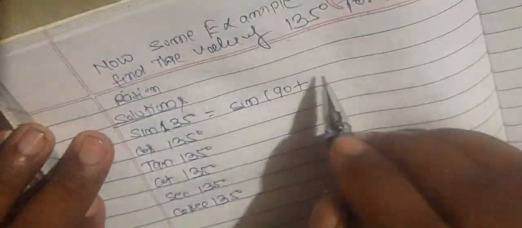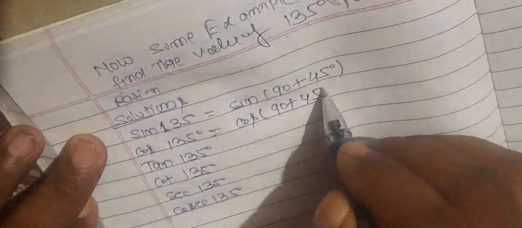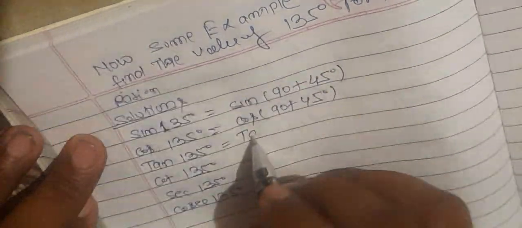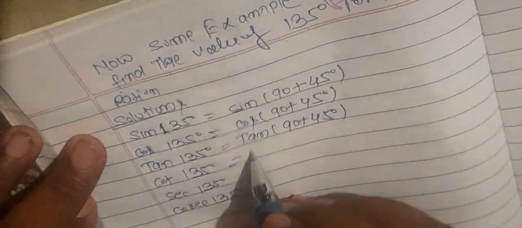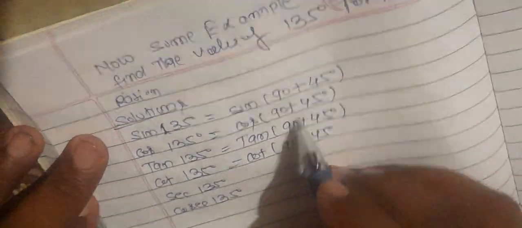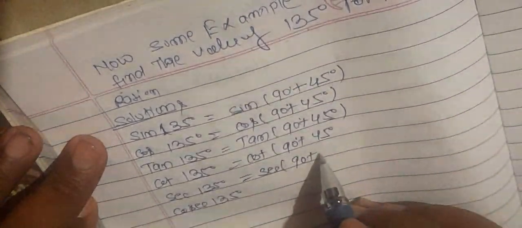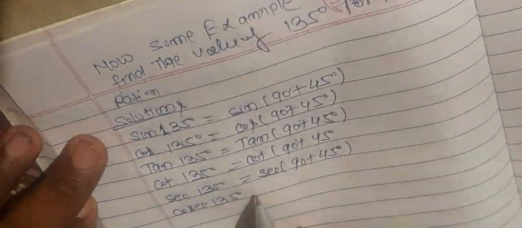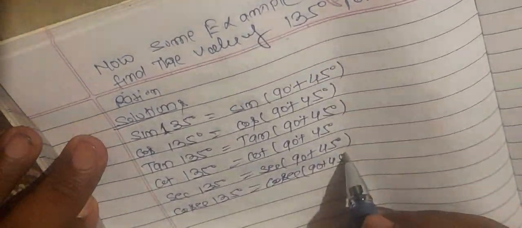We can write sine 90 plus 45, cos 90 plus 45, tan 90 plus 45, cot 90 plus 45, sec 90 plus 45, cosec 90 plus 45.